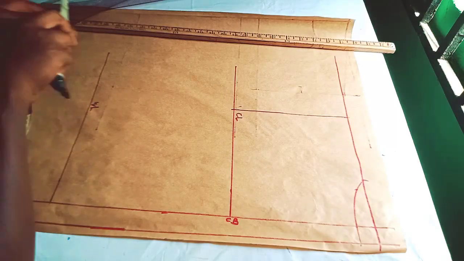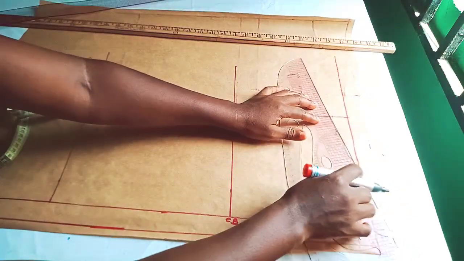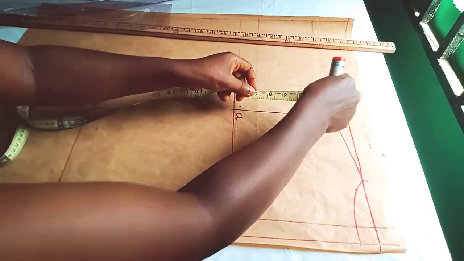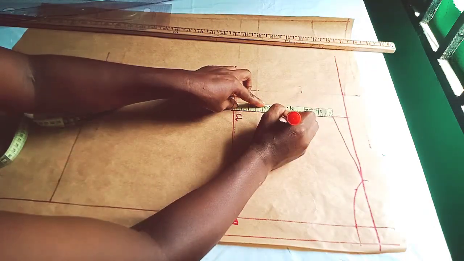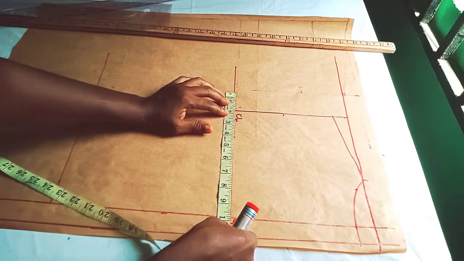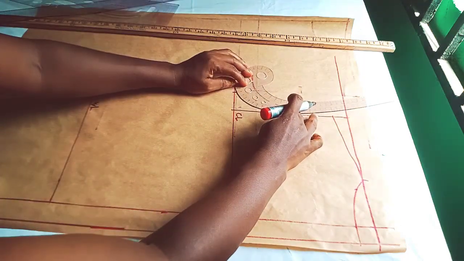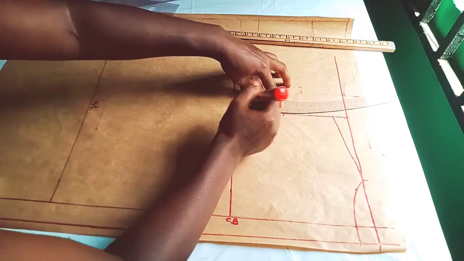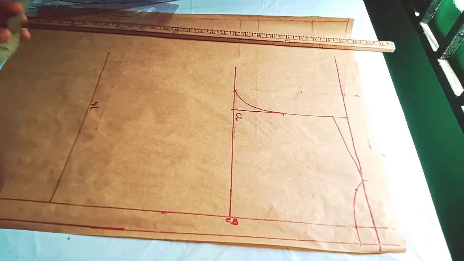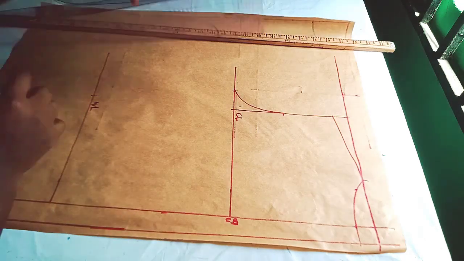Then we'll get our shoulder slope. We'll come here by 1 inch. We'll connect it to the neck. Then get the midpoint of the armhole, 3.5. We'll get the bust measurement, which is 9 3/4. Then we'll connect it. We'll get our waist measurement, which is 8 1/4 inches. We'll connect it to the chest line.